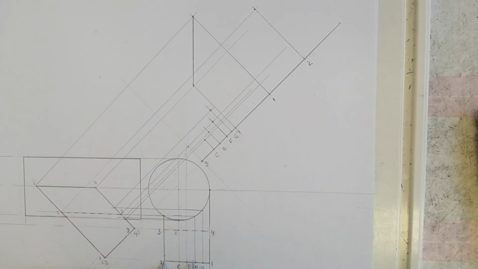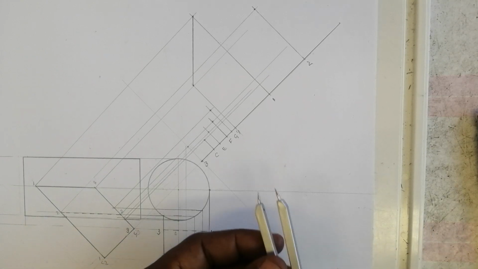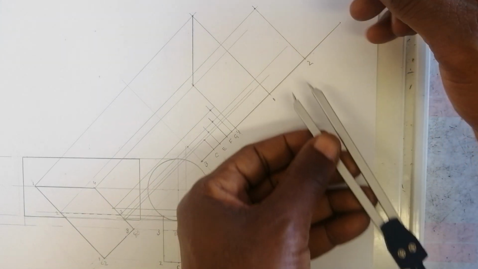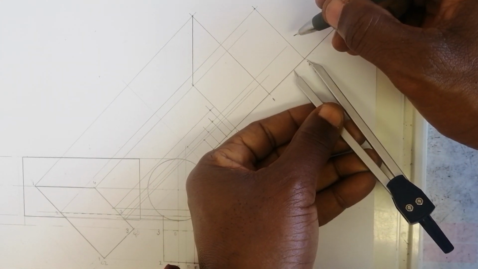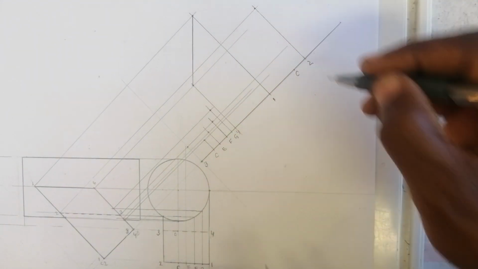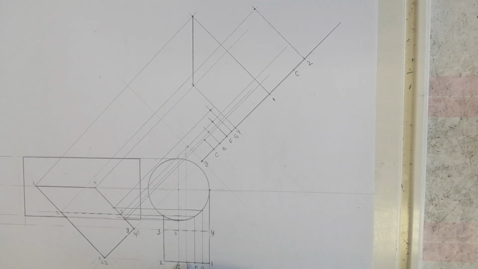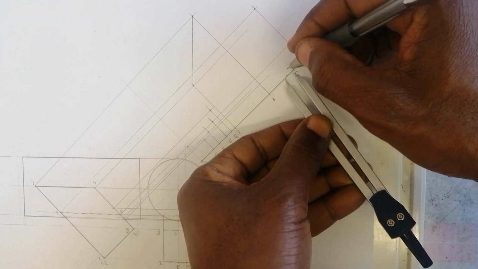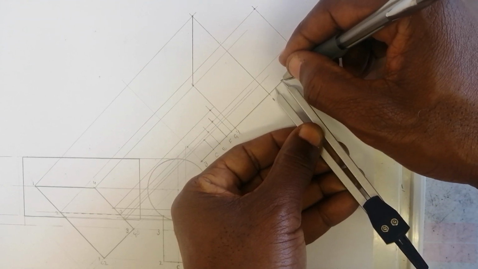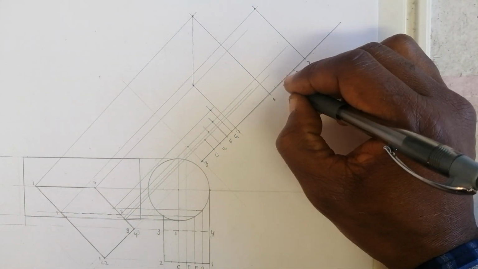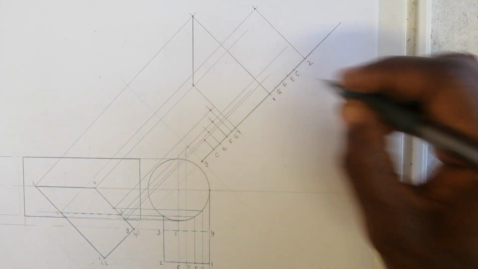So we have C from 2. From 2 we have C. From 2 we have 3. C to E. C to E. So we have E, F, G. So we continue with the same operation.